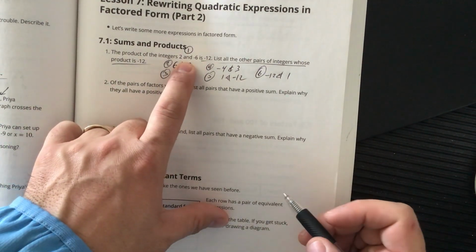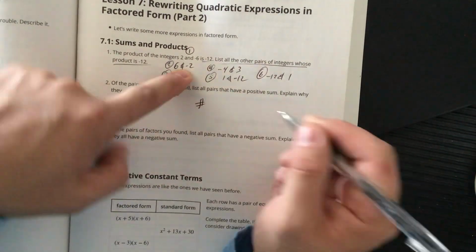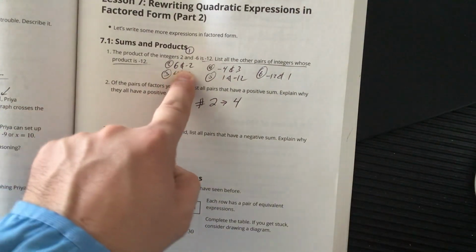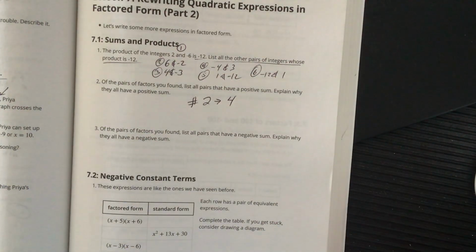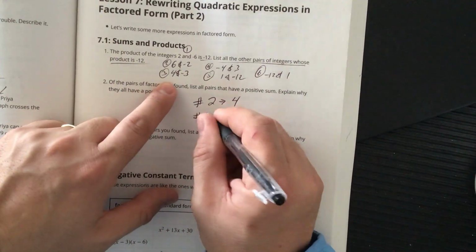Oh, I meant 6 and negative 2. Okay, I'm going to call that number 2. And that would give us a sum of 4. 6 plus negative 2 is 4. Which other ones? 3 would. What would I get if I add those up? 1.